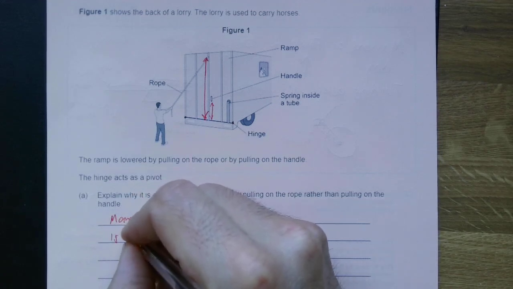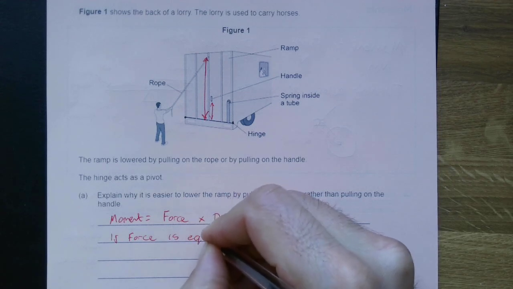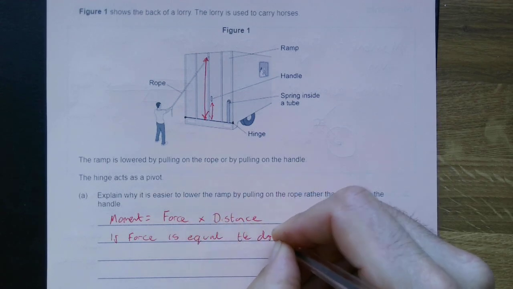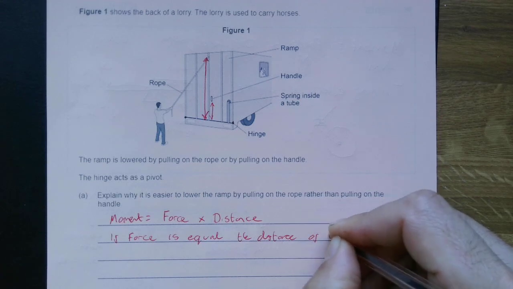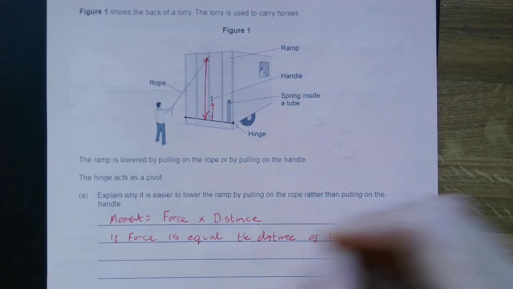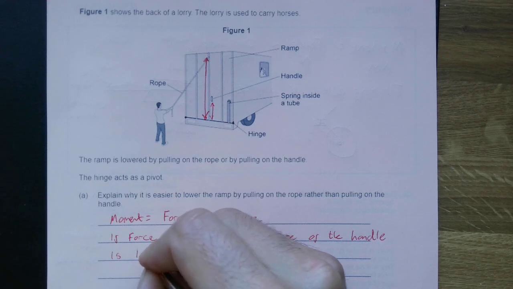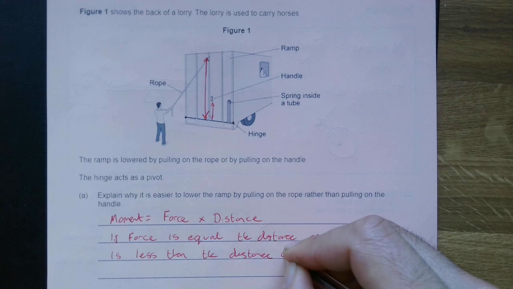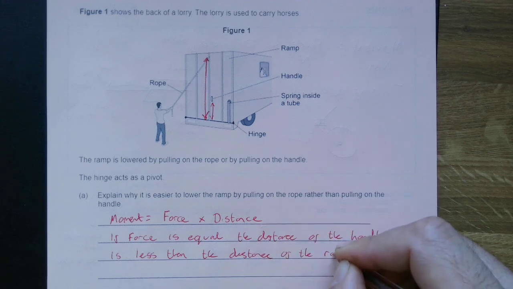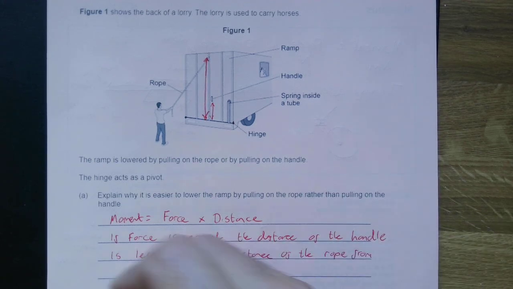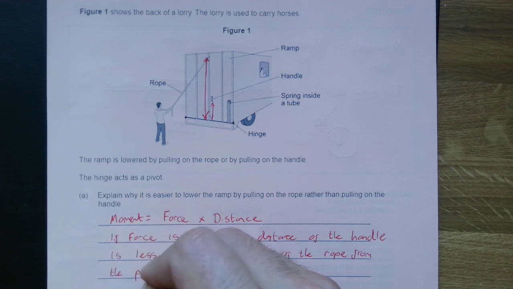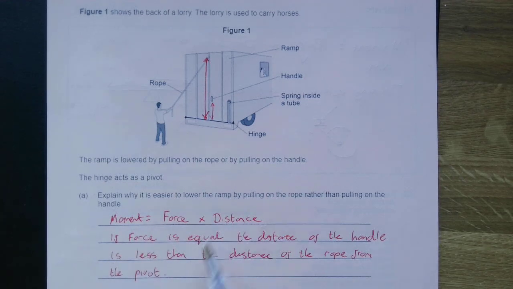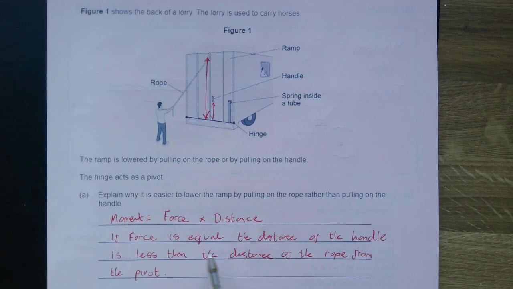So moment equals force times distance. If the force is equal, the distance of the handle is less than the distance of the rope from the pivot. So if he pulls with the same force, the distance of the handle is less than the distance of the rope from the pivot.